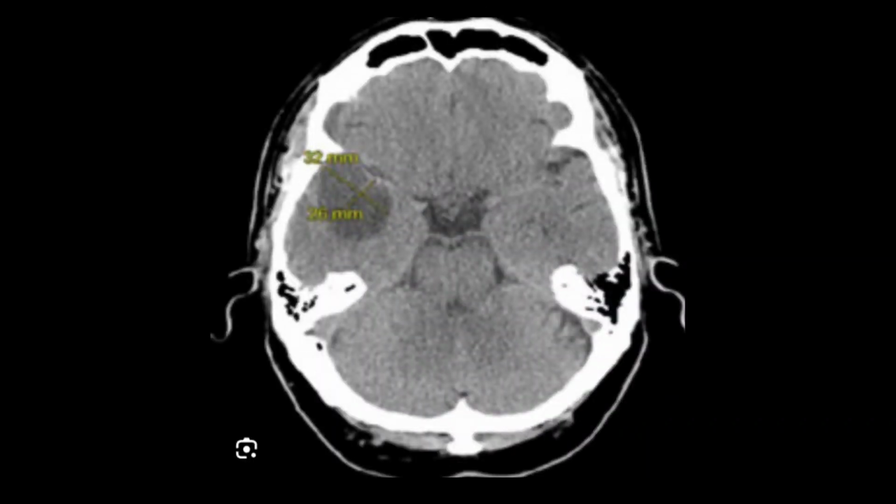Here in this case, on this CT axial image, you can appreciate a well defined diffuse astrocytoma below the, what I would say, Sylvian fissure.